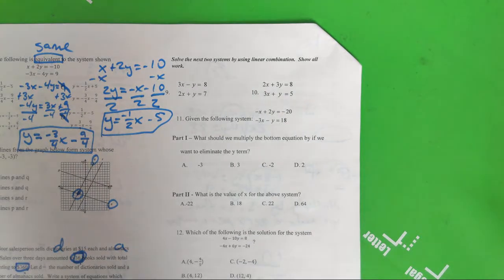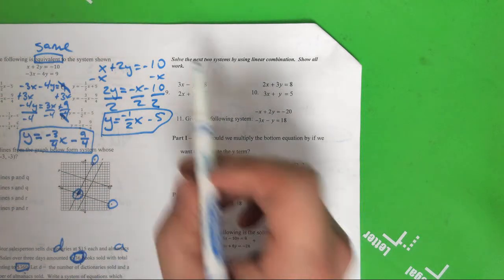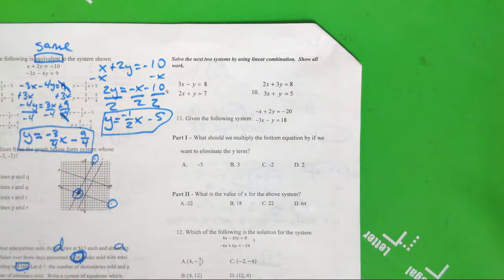Over here, not really a whole lot of room to be able to do these systems of equations using linear combinations. Solve the next two systems by using linear combinations. Show all work. All right, not a whole lot of room, but let's deal with it.